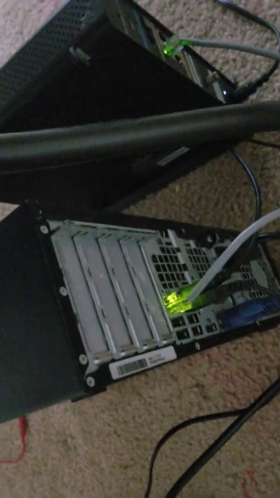So first, what we're going to do is plug your old router in, and connect the Ethernet cable from your laptop or your PC to your router, like I have mine right there. And you want to make sure it's green or orange, and it's on. And you also want to reset your router too.